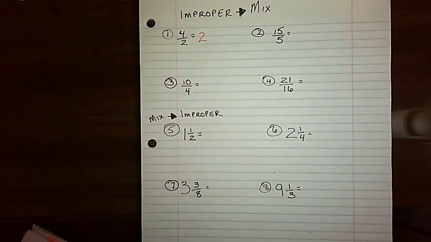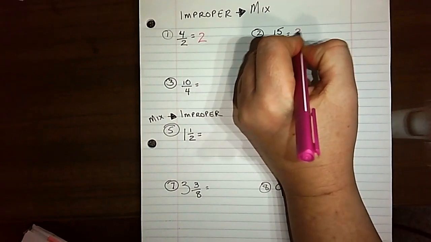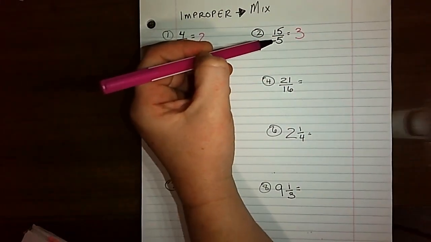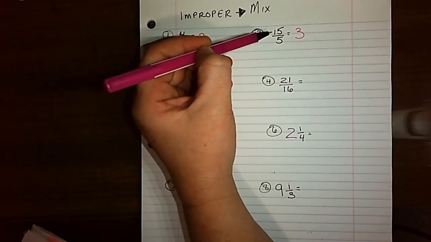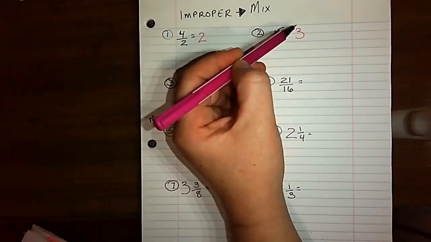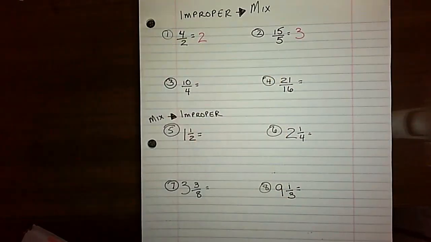What'd you guys get for 2? 15/5. Got 3. Yeah, 3 wholes, right? Again, because 5 goes into 15 3 times, and there's no remainders. So a full 3 whole pizzas.